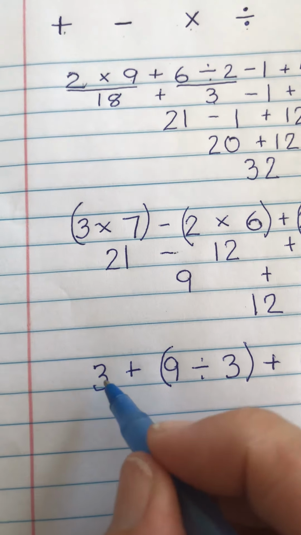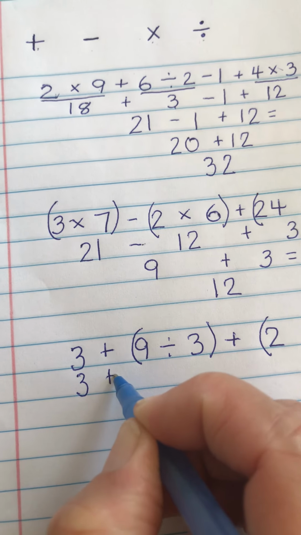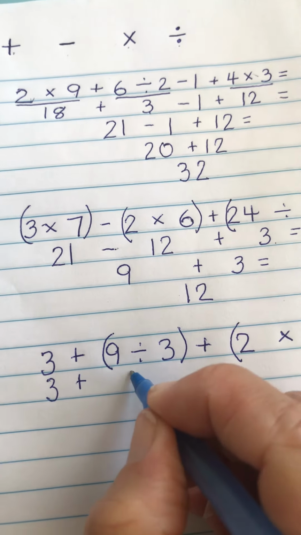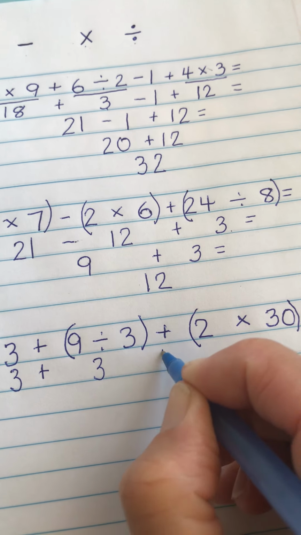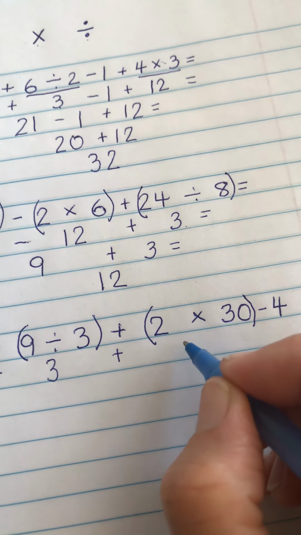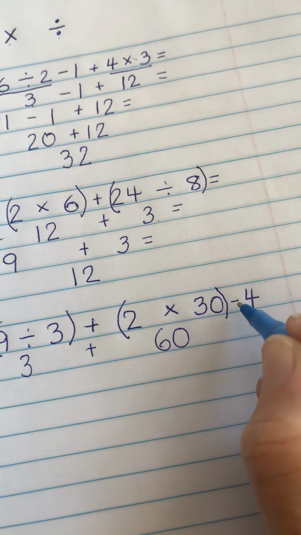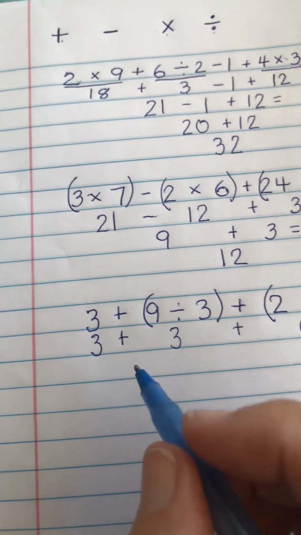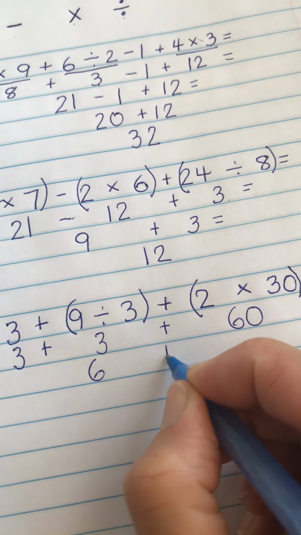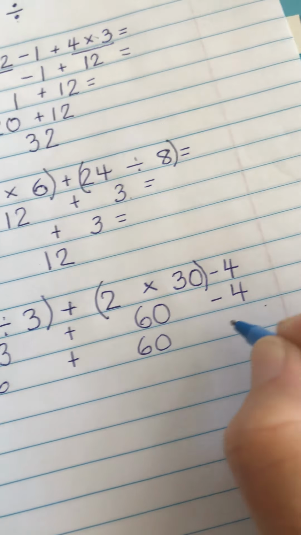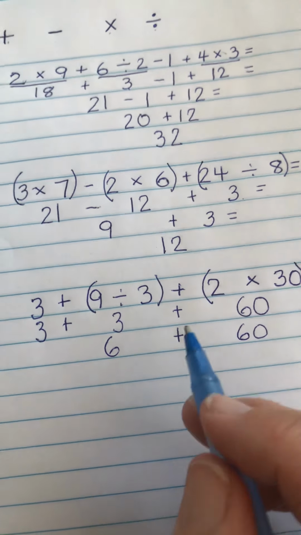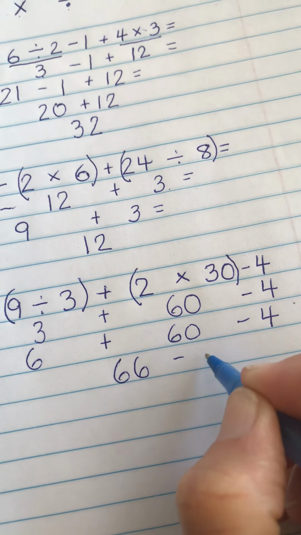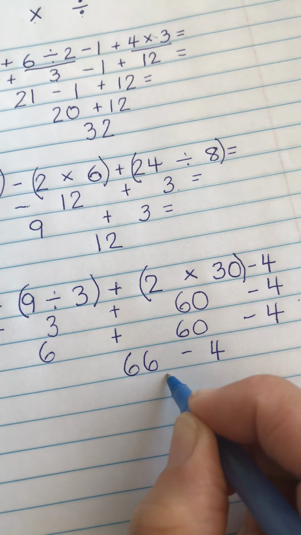So you pull down your 3, you pull down your plus, then you work anything in parentheses. 9 divided by 3 is 3. Pull down that plus. 2 times 30 is 60. Pull down that minus and that 4. And now we're ready to work left to right. So 3 plus 3 is 6 plus 60 minus 4. And then I have 6 plus 60 is 66 minus 4 would give me 62.